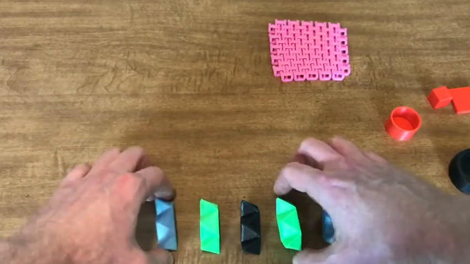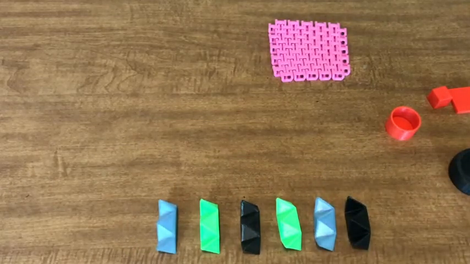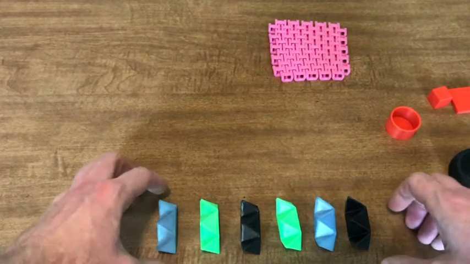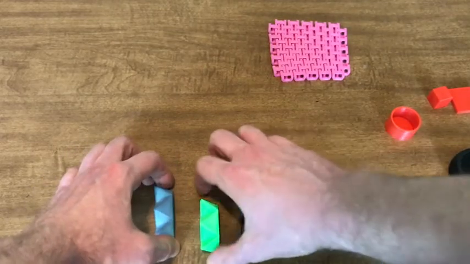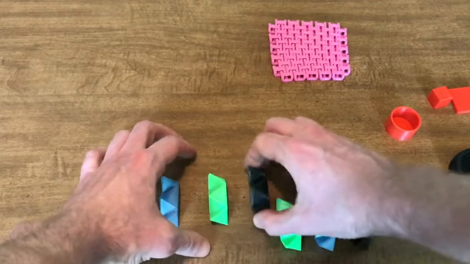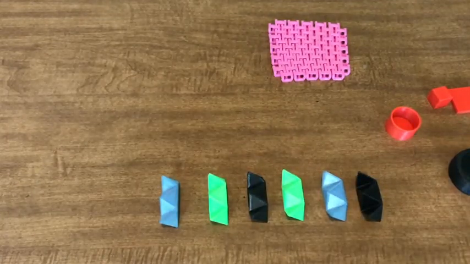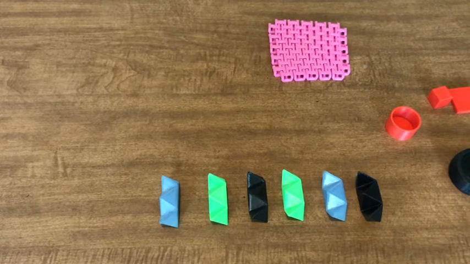So if I wanted to print these, I could design 6 separate things, but instead what I do is I design one, and then I take it, copy it, and translate it over. Copy it, translate it, and then I can print 6 of these at the same time. That's another technique that we use in 3D printing.